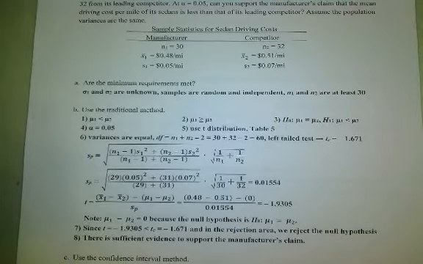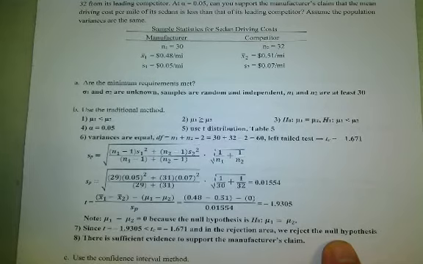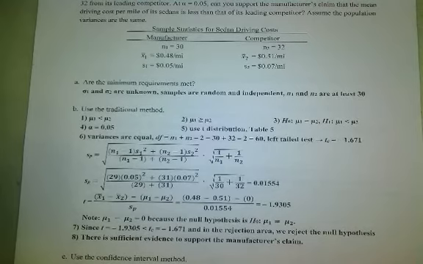Now, we make our comparison. Negative 1.93 is less than, more extreme than negative 1.67. It's in the rejection area. Therefore, we reject the null hypothesis. The null hypothesis is they're basically the same thing. We're rejecting that. So we are saying that the difference between these two is enough to support the claim that, in fact, the mean driving cost for the sedans of the manufacturer is less than the mean driving cost of his leading competitor.